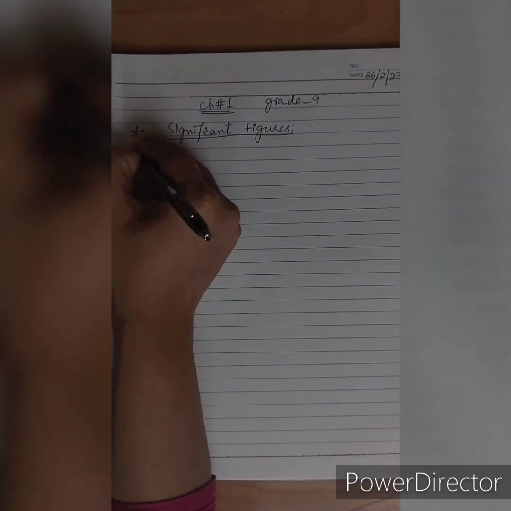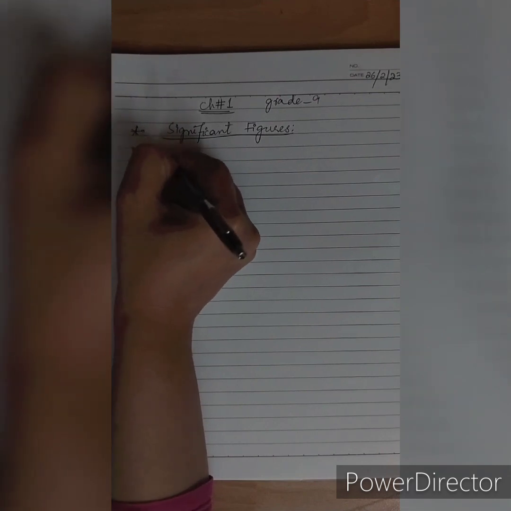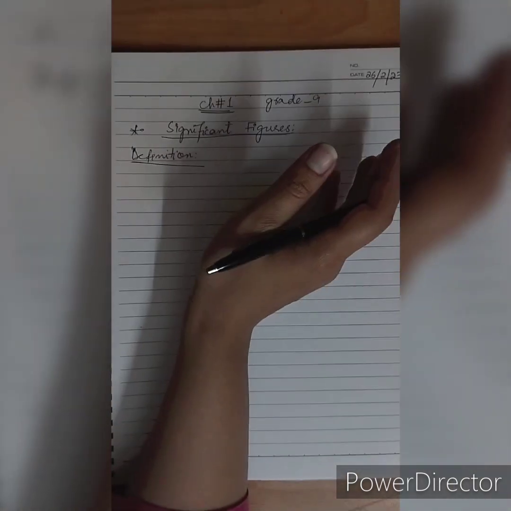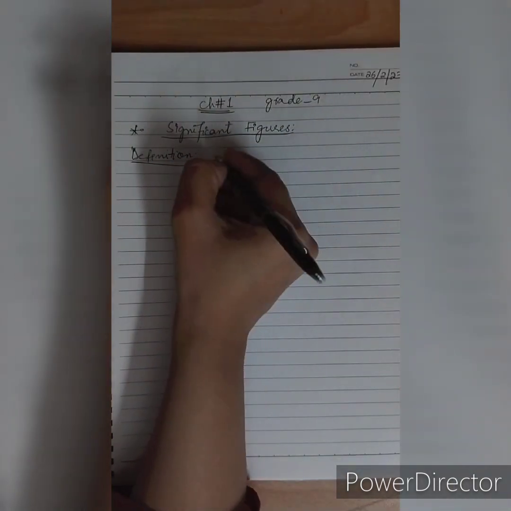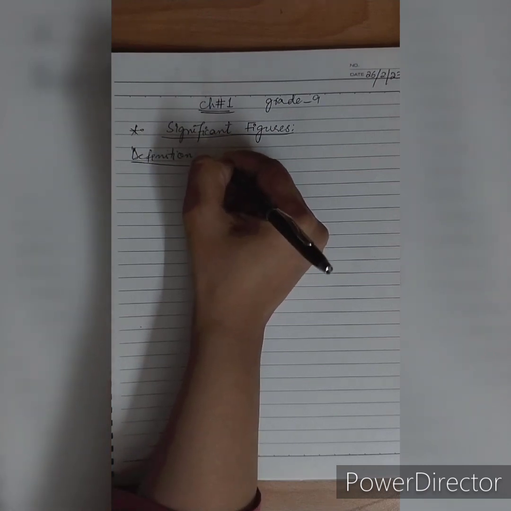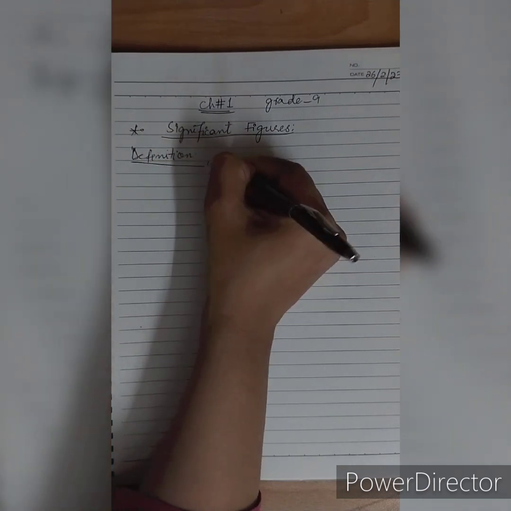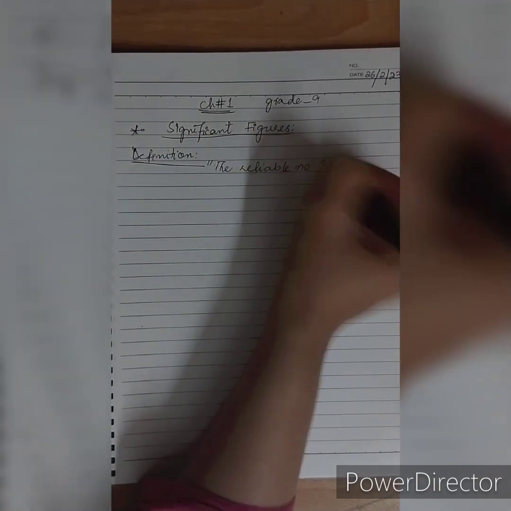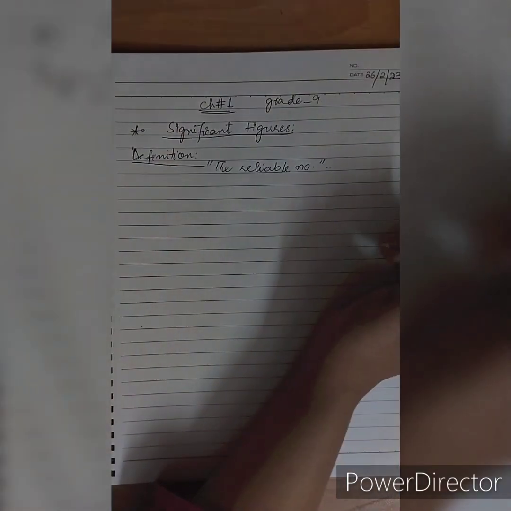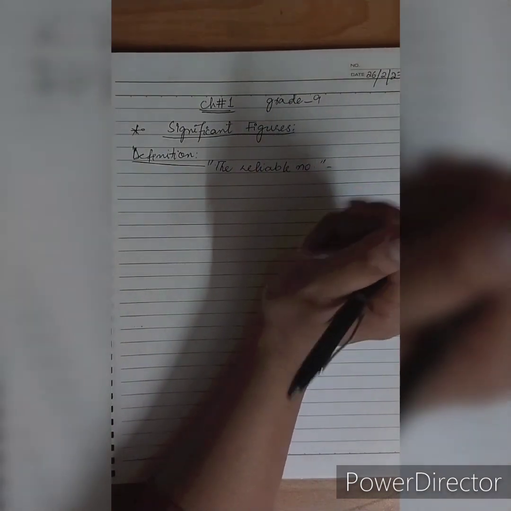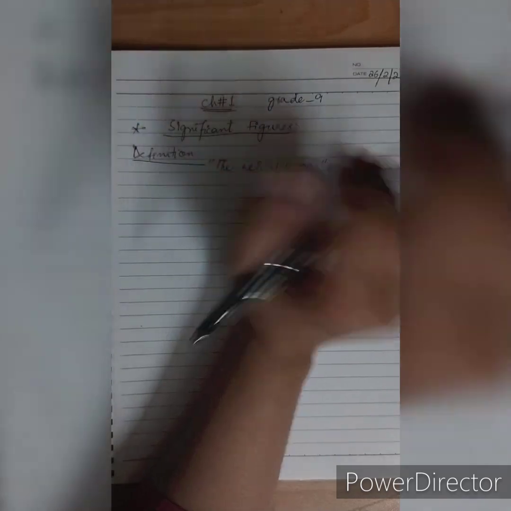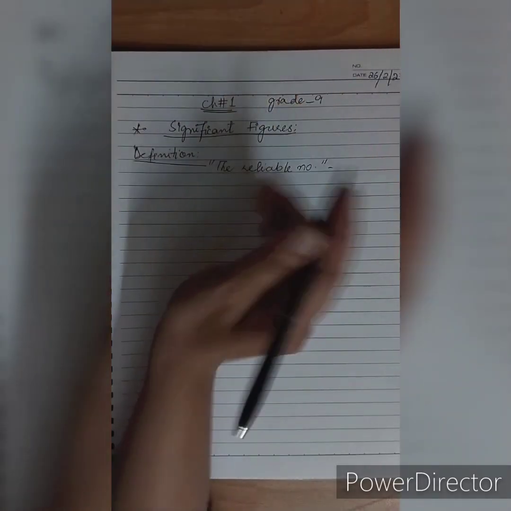Now, first of all, let's look at the definition of significant figures. The number of reliably known digits in a value are known as significant figures. Reliable means the numbers on which you really rely. Those numbers are called the significant figures.